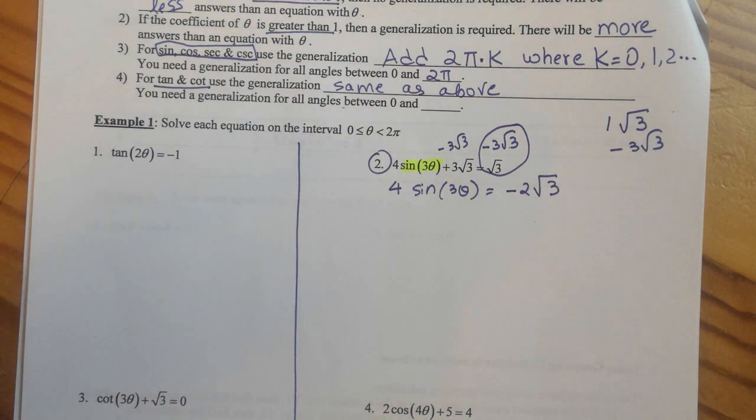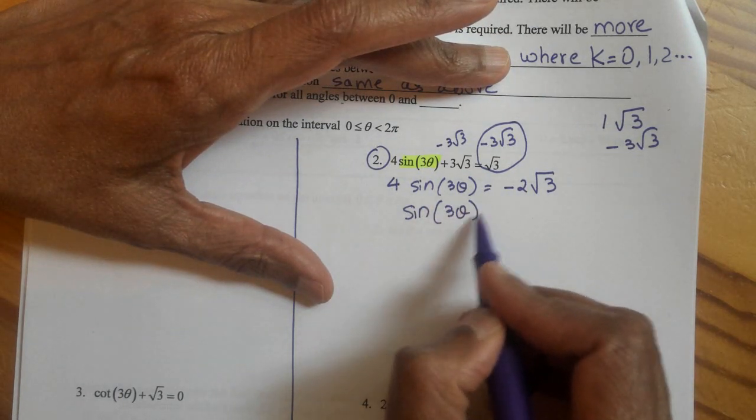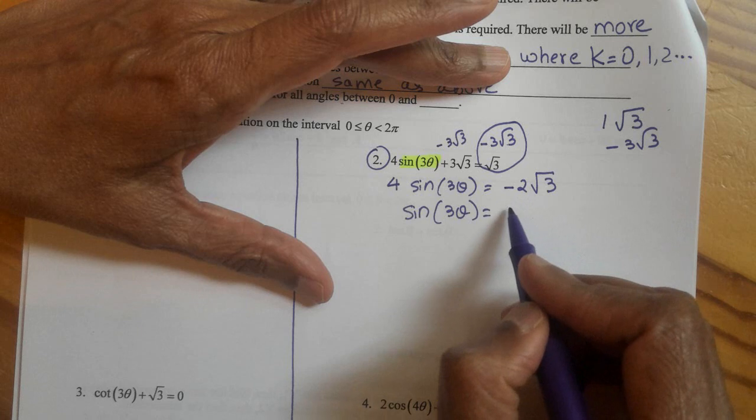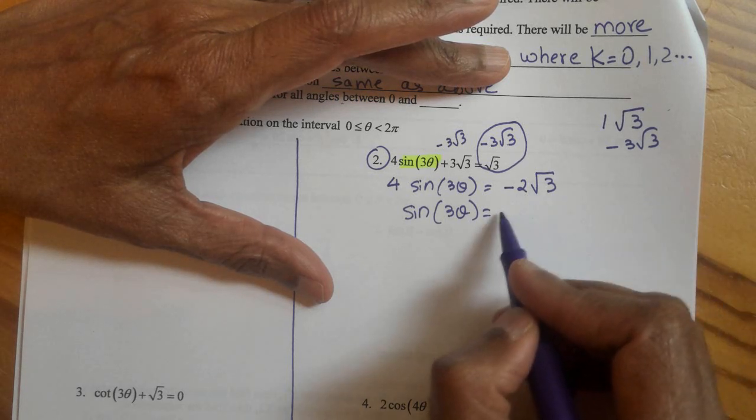So going back to basic math. Okay, and then I keep going. Sine 3 theta equals, divide by 4 on both sides. And so when you divide this by 4, okay, let's just write it down.